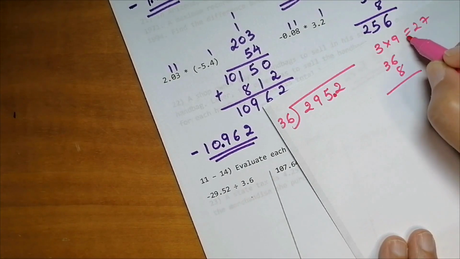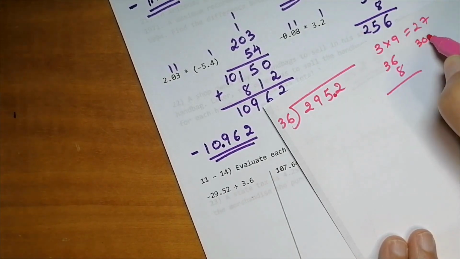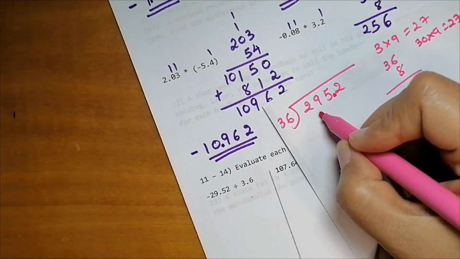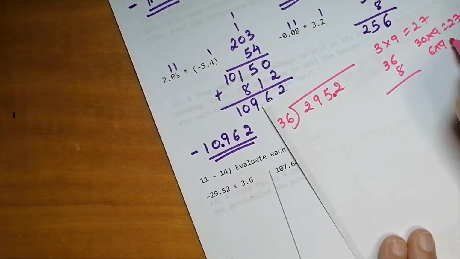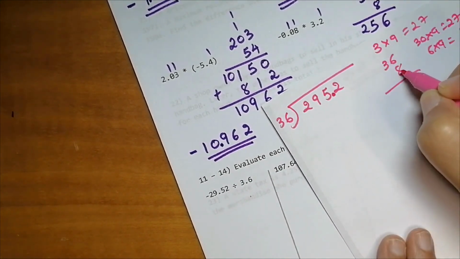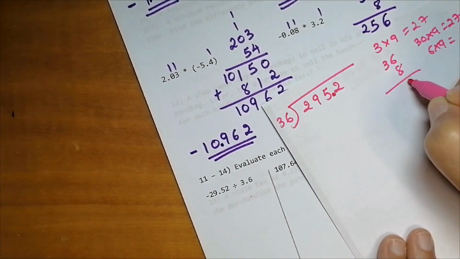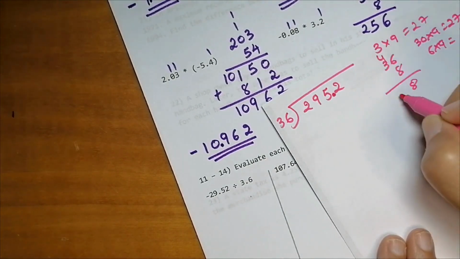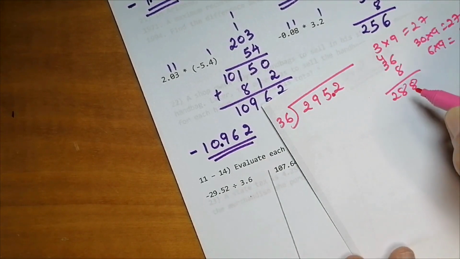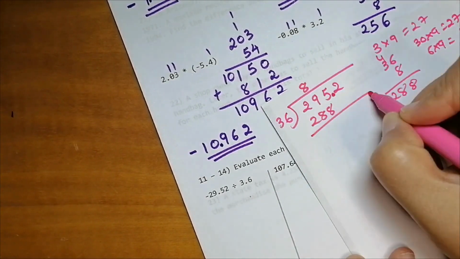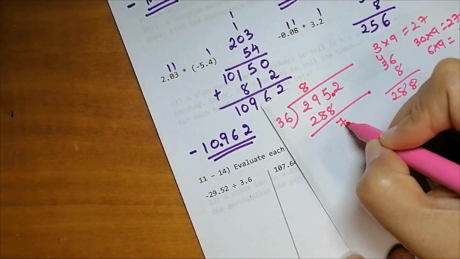Okay, so if 3 times 9 is 27, then 30 times 9 would be 270, which is very close to this number. So 6 times 9, if I do, this is 54. So this is much beyond this. So 36 times 8 should work for us. So 6 times 8 is 48, 4 here. 3 times 8 is 24, and 288. Yes, we are very close, right? 288. This is 8 times. Okay, so the remainder is 7.